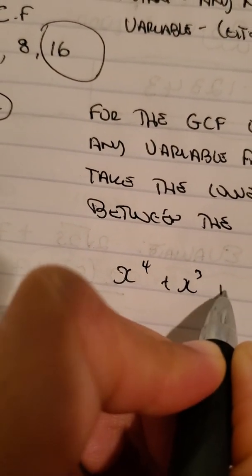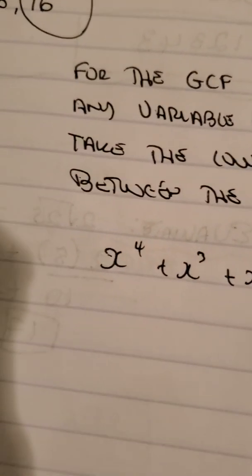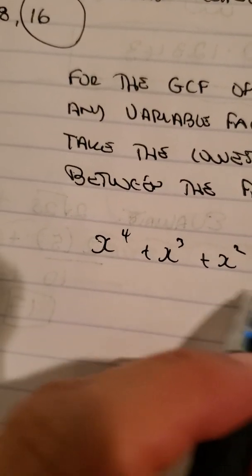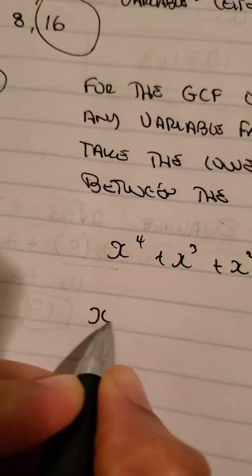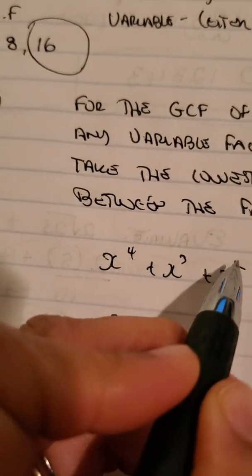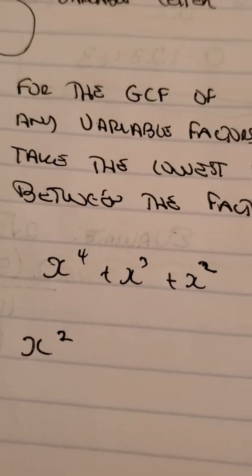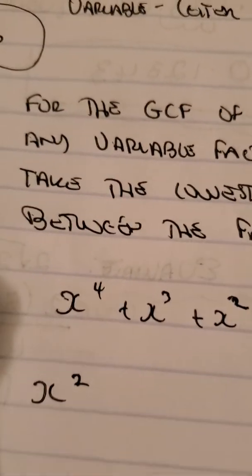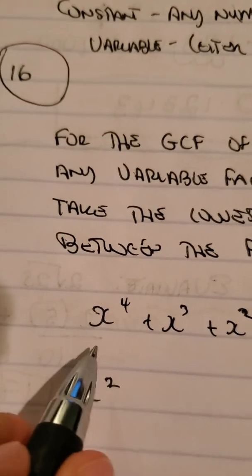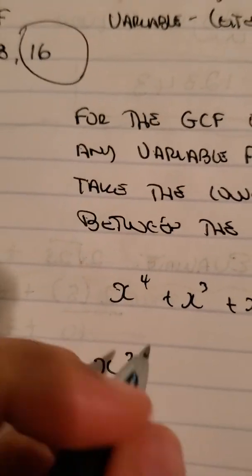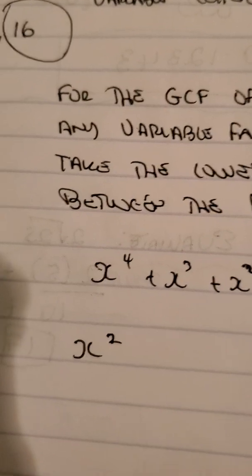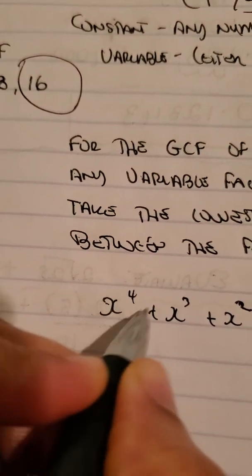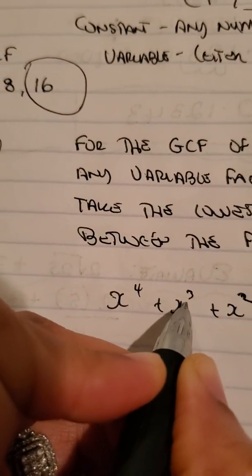x cubed plus x squared, right? The greatest common factor between these 3 terms would be x squared. Take the lowest power. Even though it sounds contradictory from greatest to lowest, you're thinking of it too literally. You have to think about it mathematically. Mathematically, x squared is the greatest common. Common means it's common in all of them between these 3 terms, right? It's not the highest power of the terms between the 3 terms.